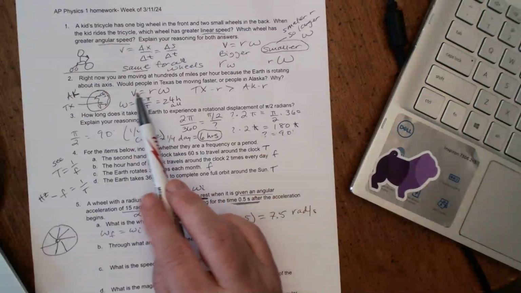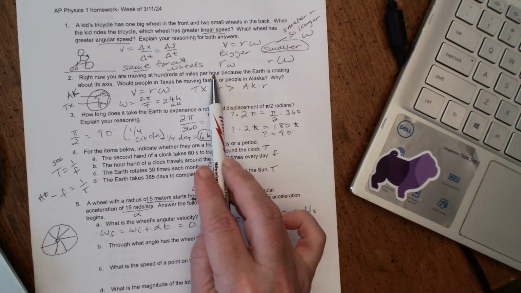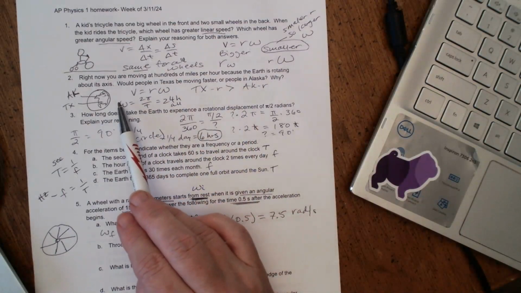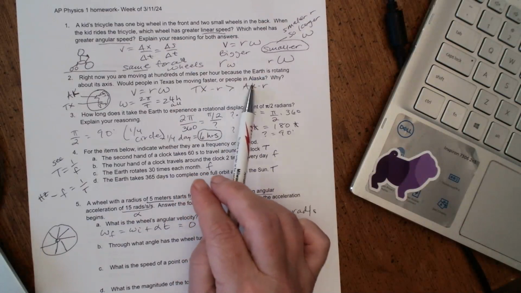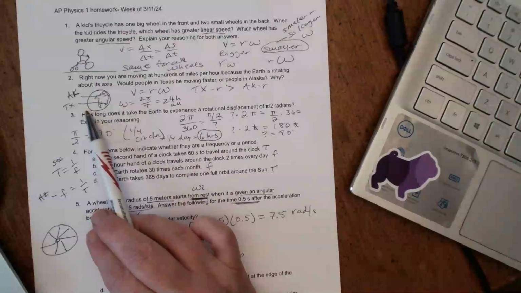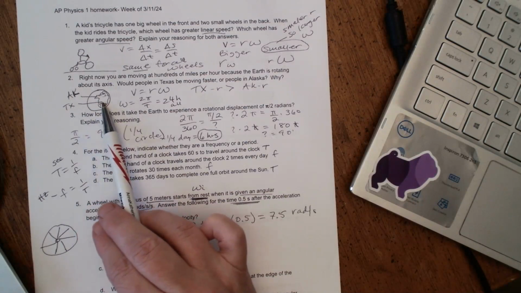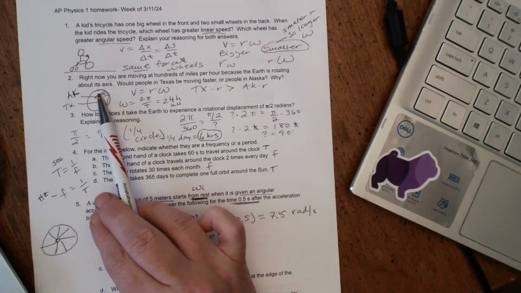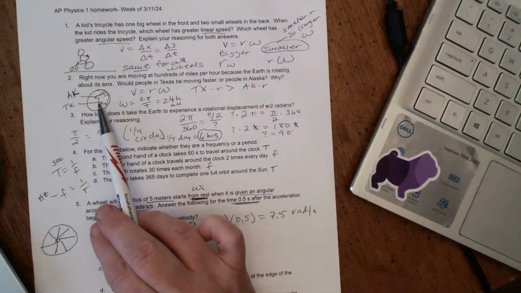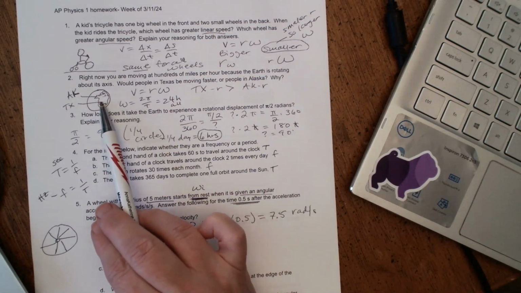Okay. Right now, we're all moving in this very moment at hundreds of miles per hour because the Earth is rotating. So, would people in Texas be moving faster or people in Alaska? And why? So, here's my terrible drawing of the Earth with Alaska and then Texas roughly. So, we see that Alaska is farther north, right, than Texas. If we think about this globe, think about the radius, okay? Texas is going to have a greater radius than Alaska because of their placements.